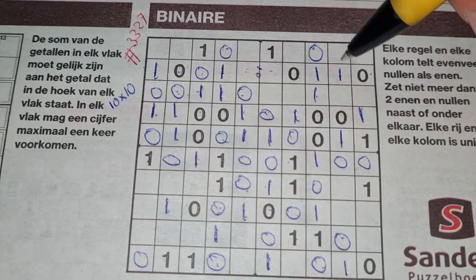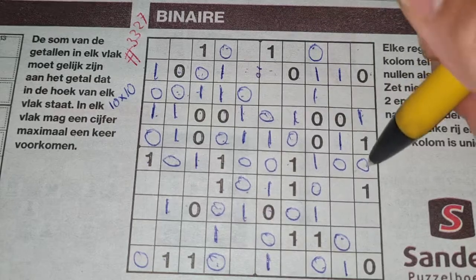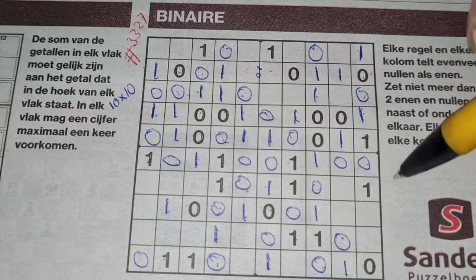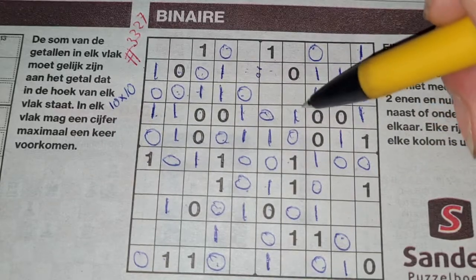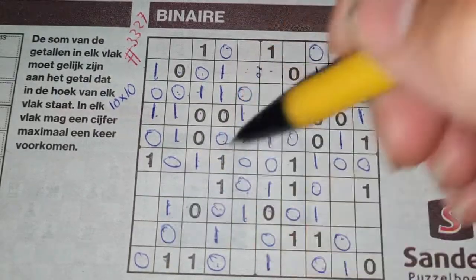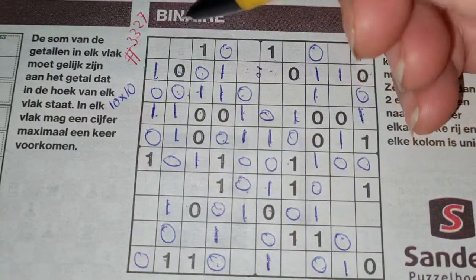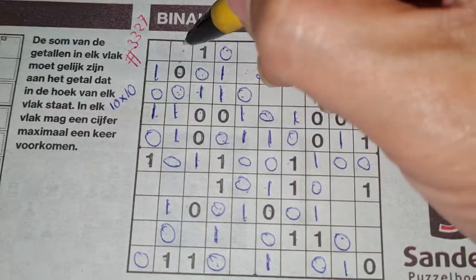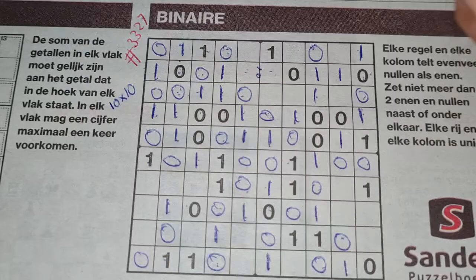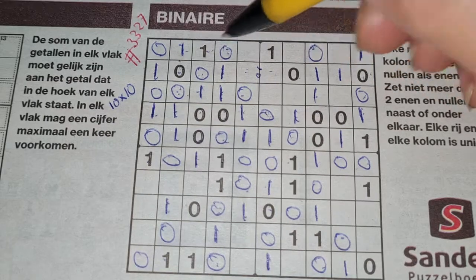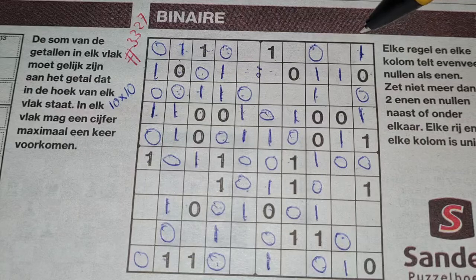Double one, here no, there no. Double O, here one, there one. Between two ones comes an O. Double O, here one, there one. Double one, here no, there no. 1, 2, 3, 4. 4 O's. 4 ones.